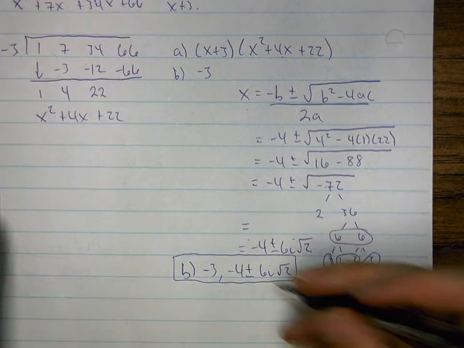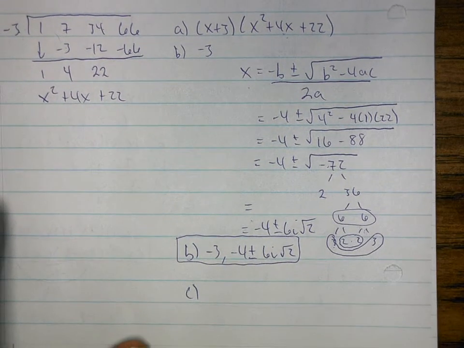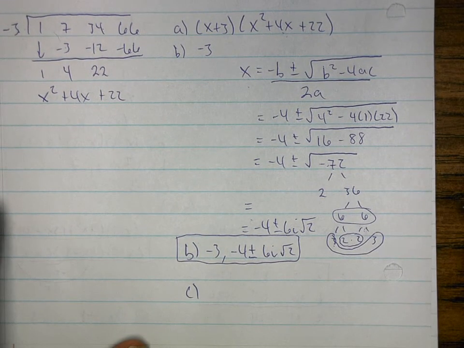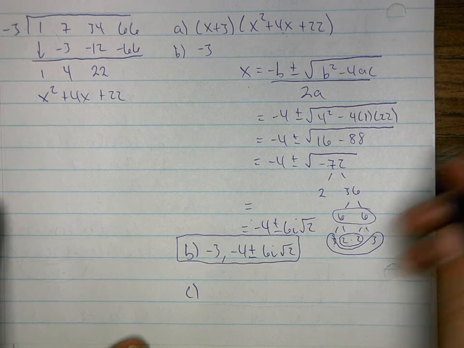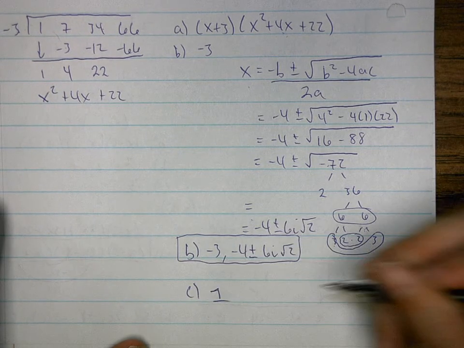So for C, we don't count imaginary numbers as our x-intercepts because they don't exist on the x-axis, so there is only one x-intercept.